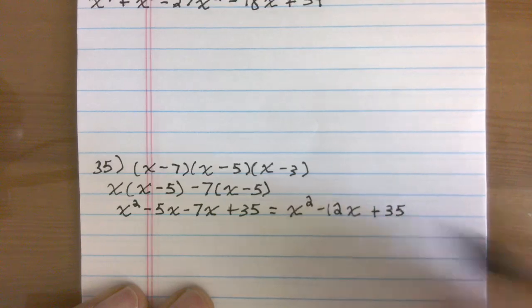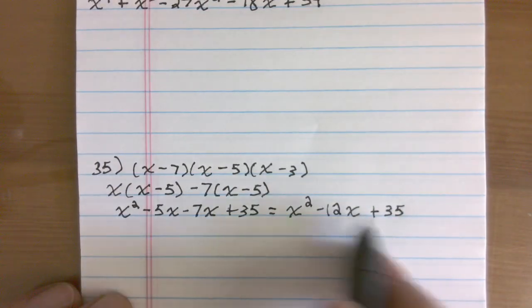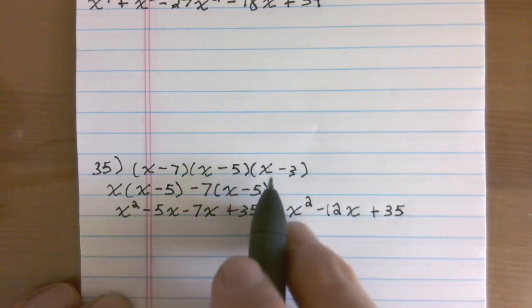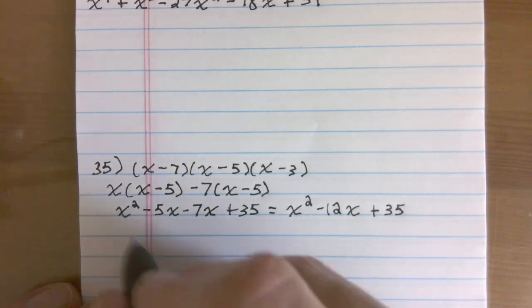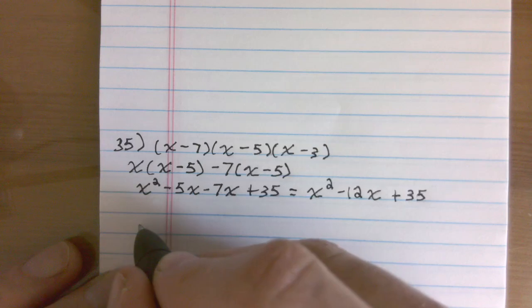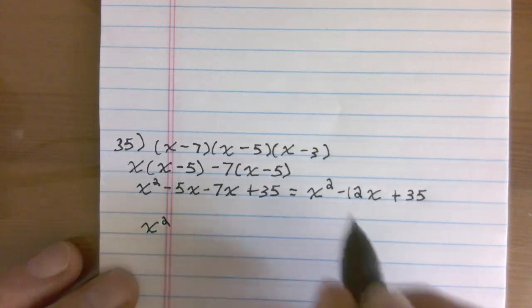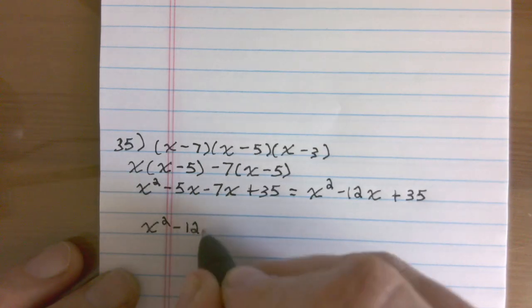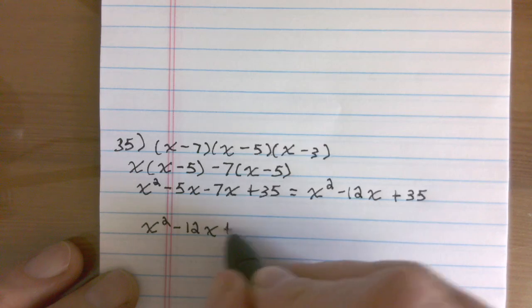Okay. So now we're going to take this one and multiply it. Now we're going to bring back the x minus 3. So let me rewrite this here. I got my x squared minus 12x plus 35.